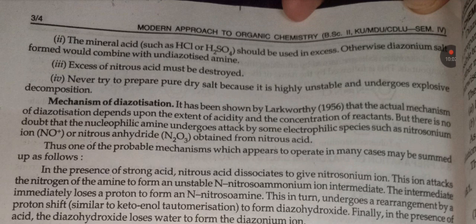In the presence of strong acid, nitrous acid dissociates to give nitrosonium ion. The ion attacks the nitrogen of amine to form an unstable N-nitroso-ammonium ion intermediate. The intermediate immediately loses a proton to form N-nitroso-amine. This in turn undergoes rearrangement by proton shift to form diazohydroxide. Finally, in the presence of acid, diazohydroxide loses water to form diazonium ion.